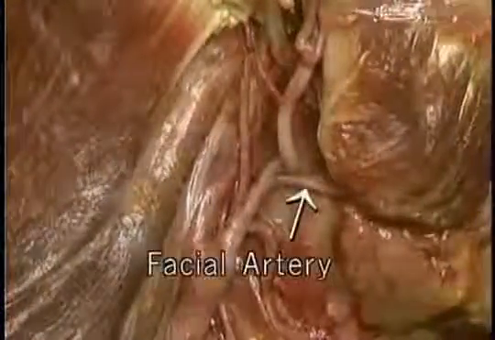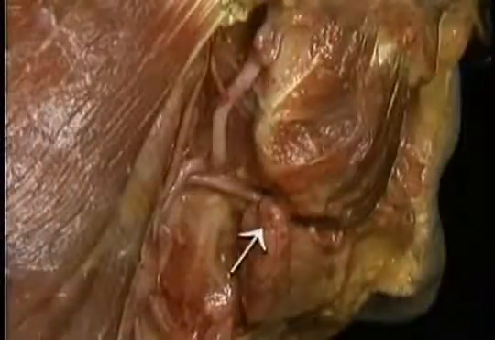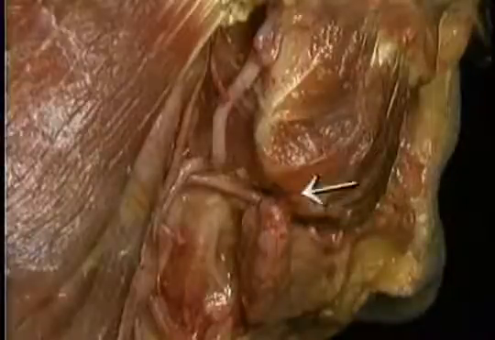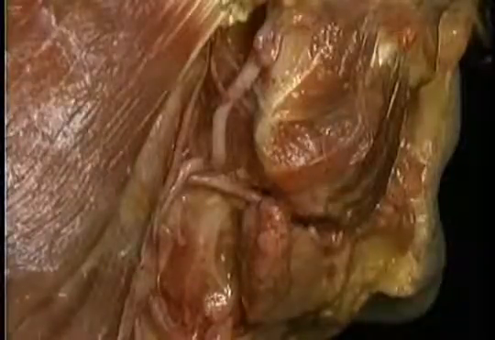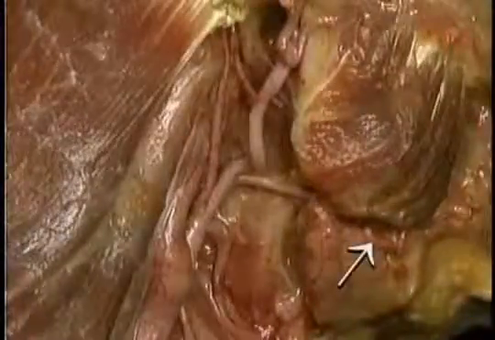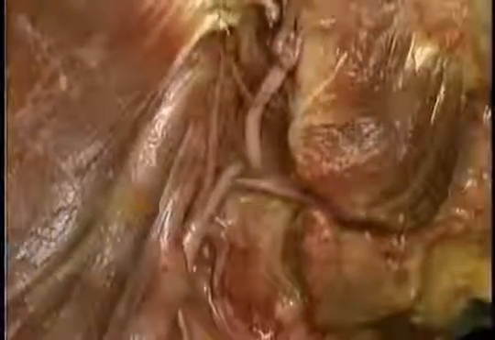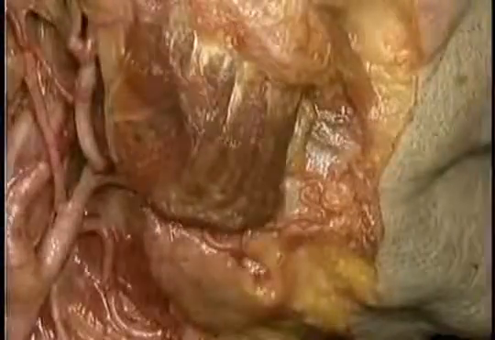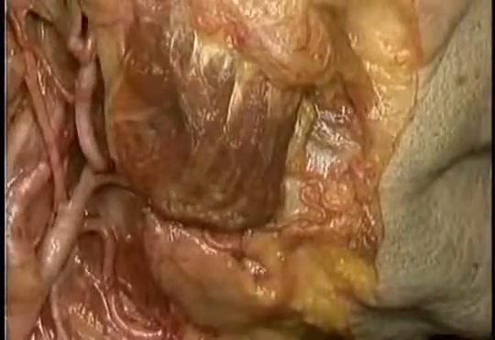This is the facial artery. The facial artery runs forwards, passing between the submandibular gland and the angle of the mandible, and emerging here. The facial artery crosses the mandible. It's extremely tortuous in this specimen, and runs upwards and forwards, branching to supply the lower part of the face.